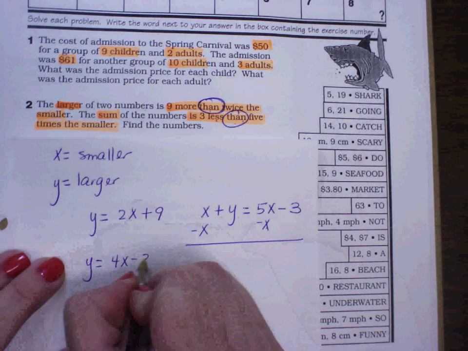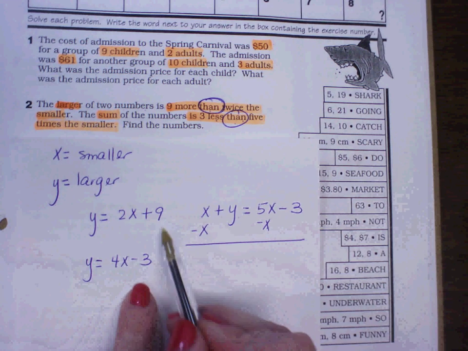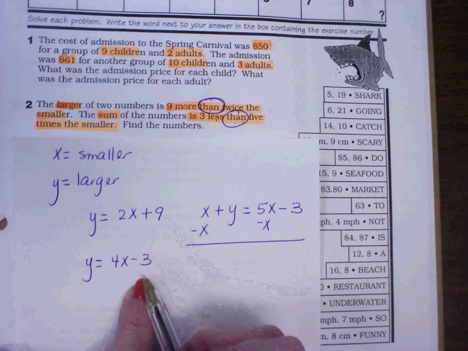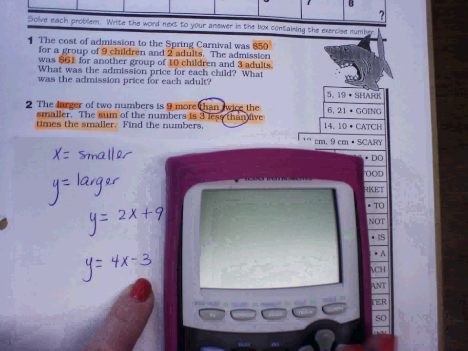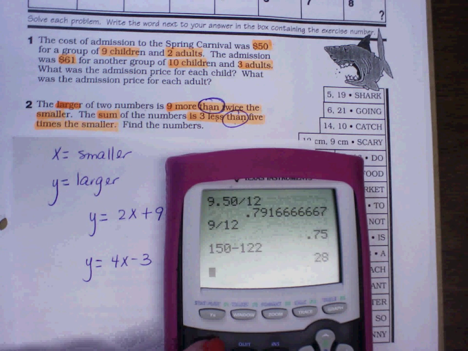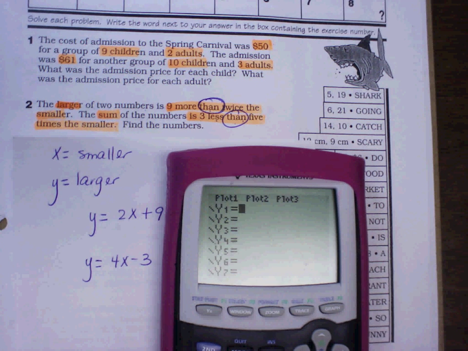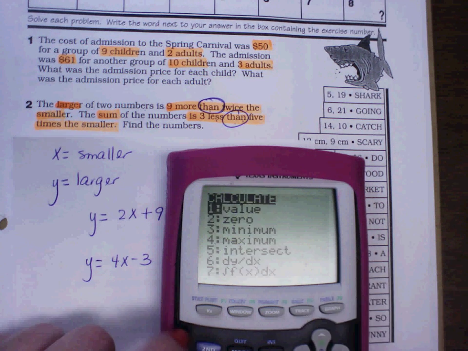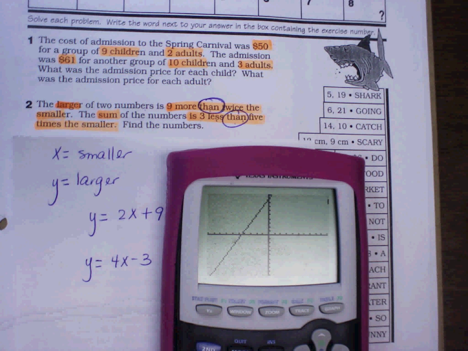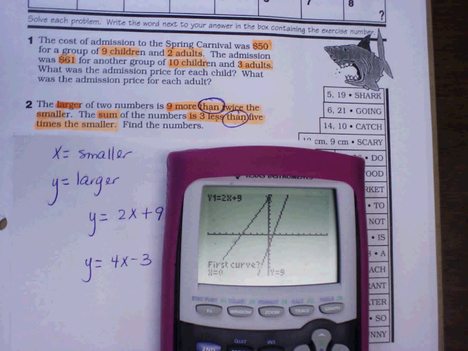I don't even have to change the window because look at my y-intercepts. They're 9 and negative 3, so I'm good to go. We can go straight over here. All right, so 2x plus 9 and 4x minus 3. And then I'm going to calculate that point of intersection. Uh-oh. Let's see. 1, 2, and 3. If it says quit, nope, it gave it to me.